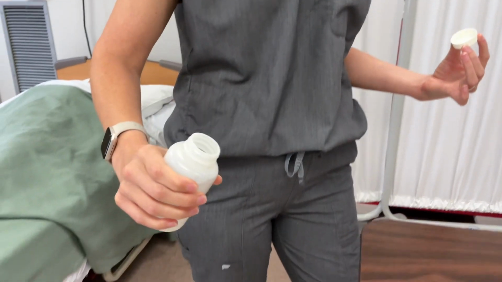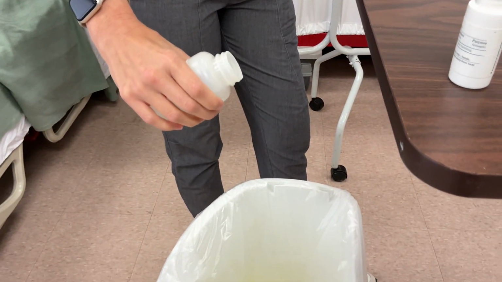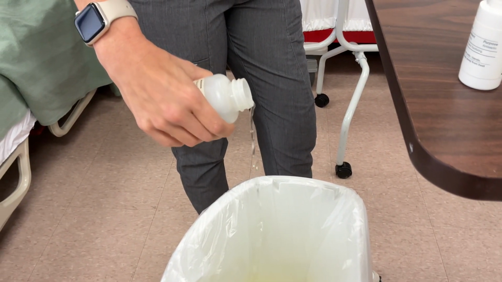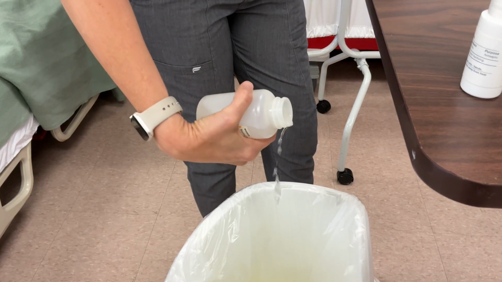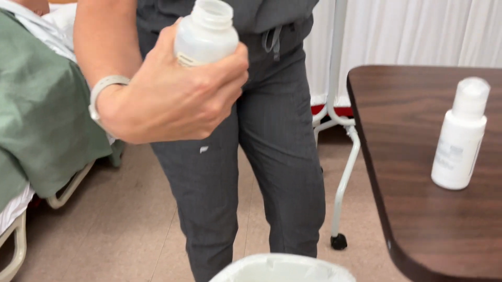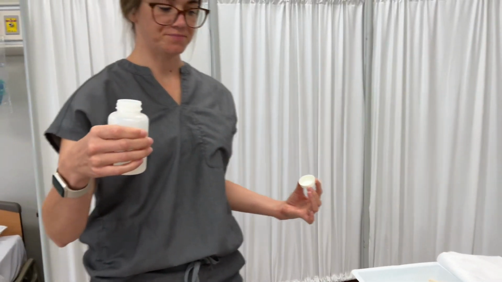Okay, so now I'm going to lip it one full turn. So we're just pouring a little bit of liquid out all the way around. All right, so we have lipped our solution.